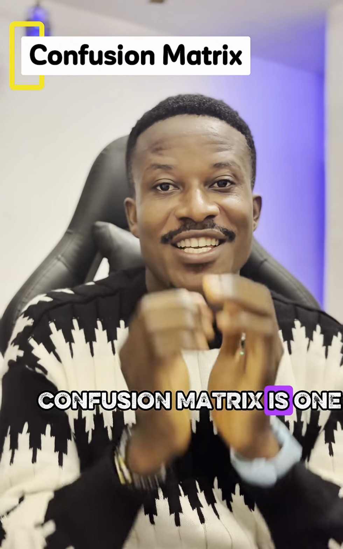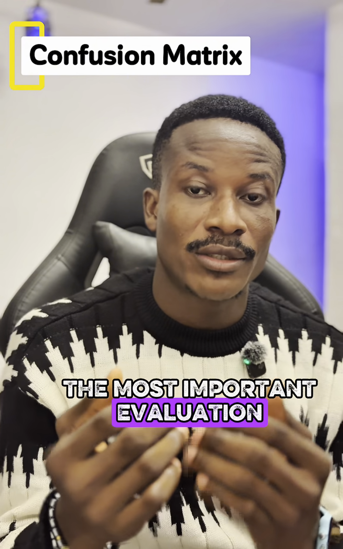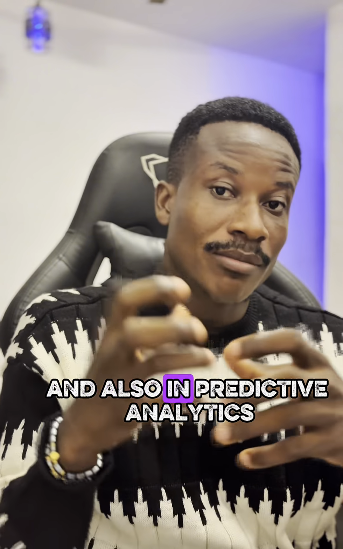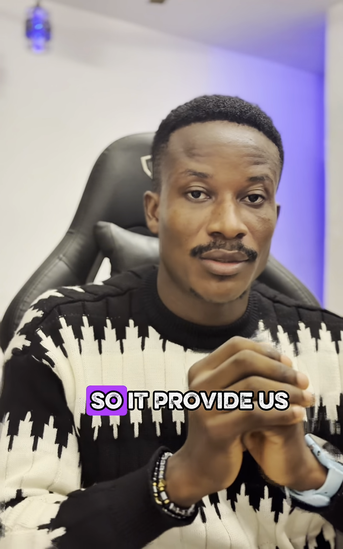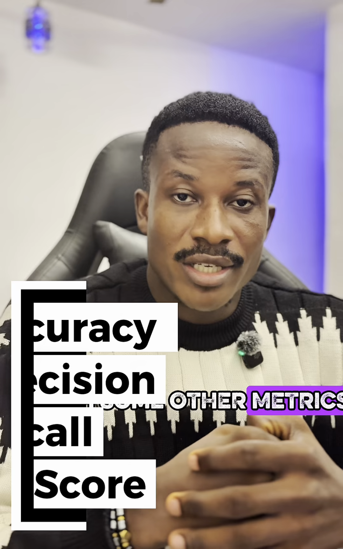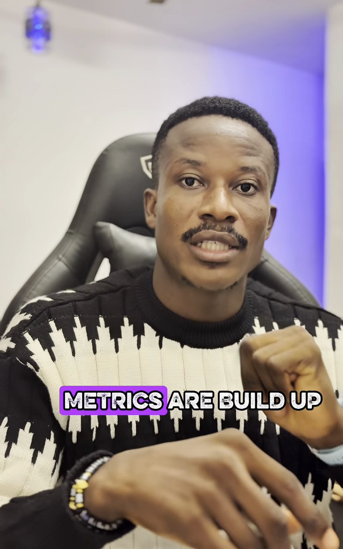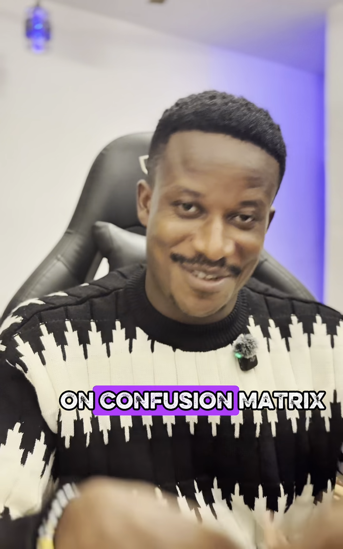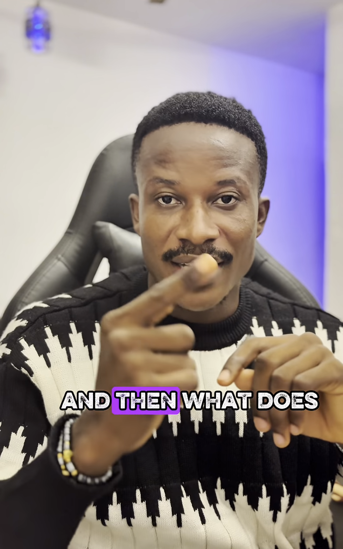The confusion matrix is one of the evaluation tools, in fact, one of the most important evaluation tools in machine learning and also in predictive analytics that is used in classification analysis. It provides us with other metrics like accuracy, precision, recall, and F1 score. All of these four metrics are built on the confusion matrix. So that's why the confusion matrix is one of the most vital. And what does it do?